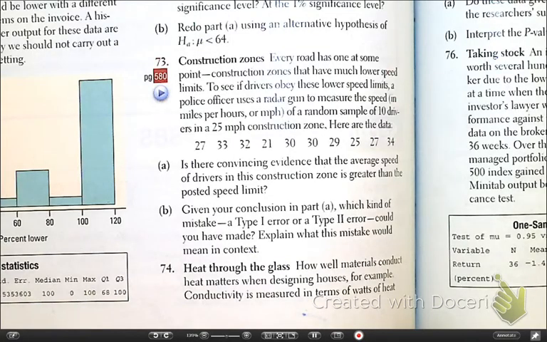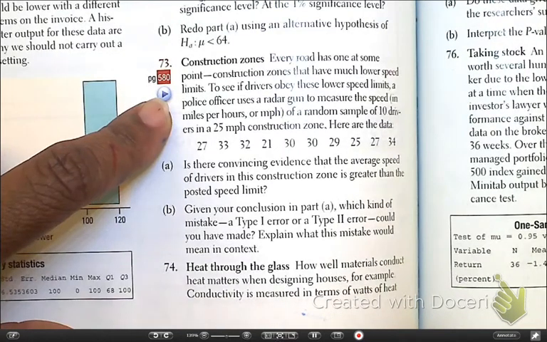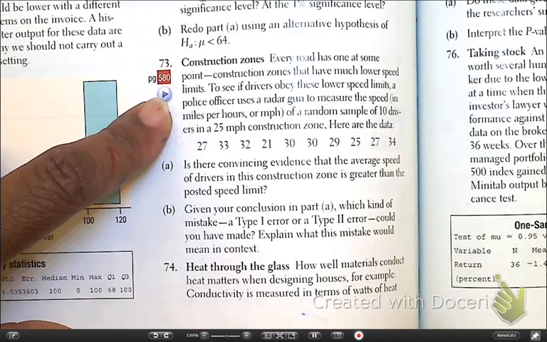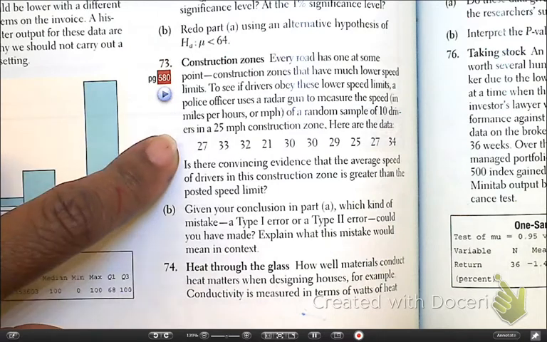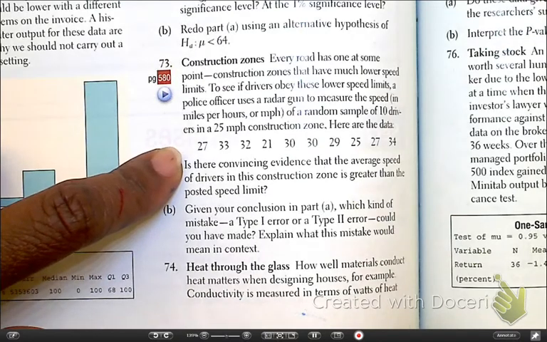Okay, here is our problem number 73. You see it has a little play button. I almost started not to do it. It's like, why am I doing this if they already did it? But, you know, you can look at both. Go ahead and look at the scenario and also put all of this stuff in your calculator. I have it in my L2, but put it in your calculator.